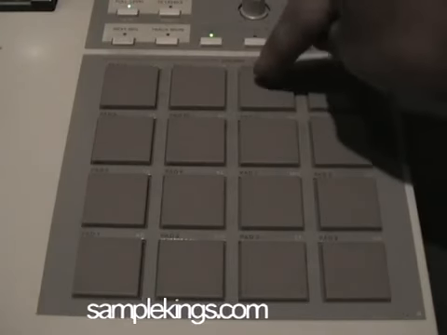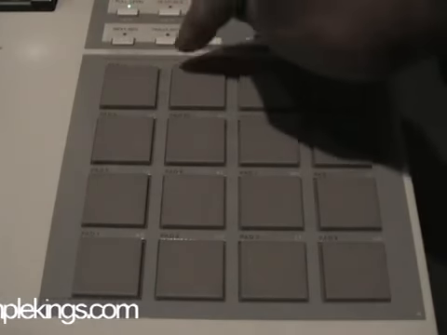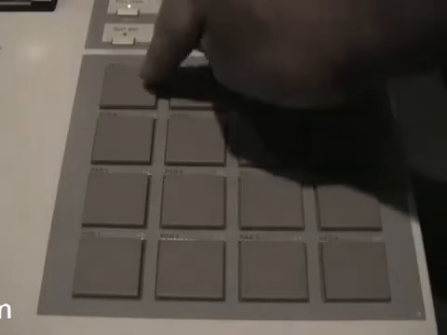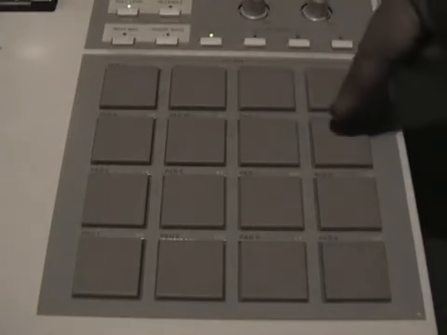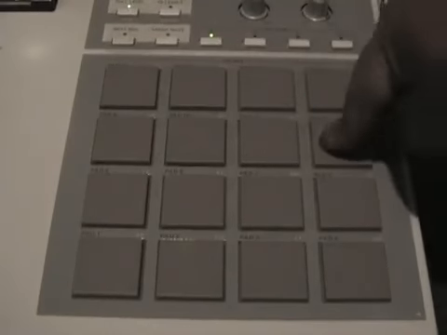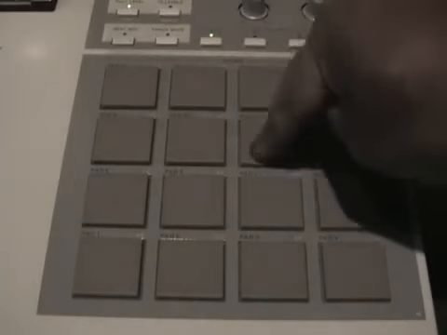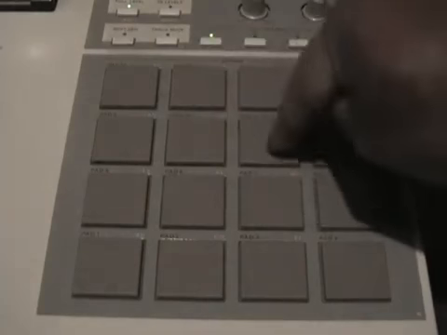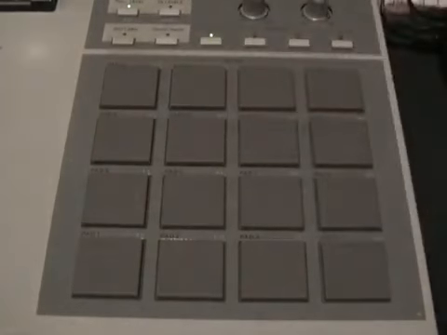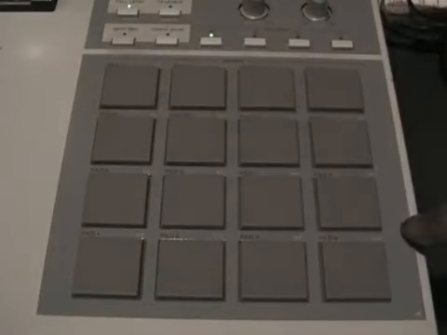There's a horn, there's a bass, a little guitar, a snare drum, a kick, that's cool, and a vocal. Another vocal.